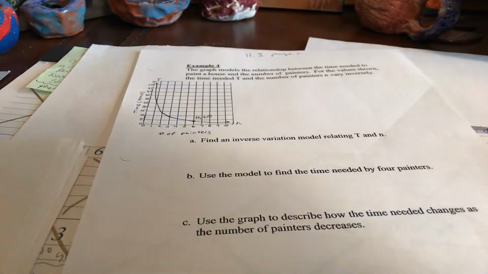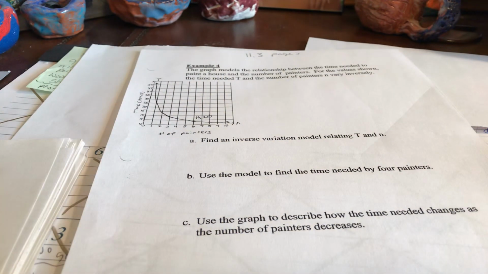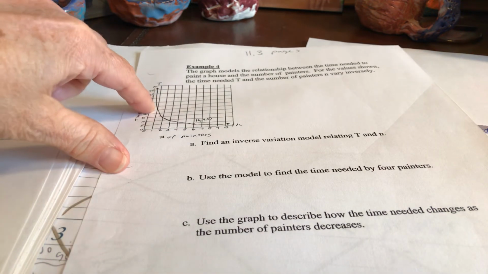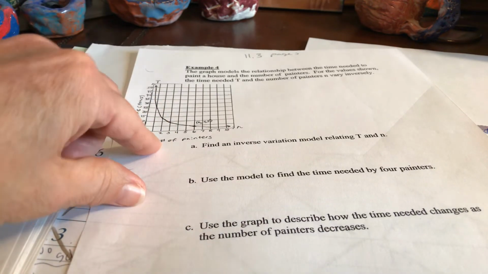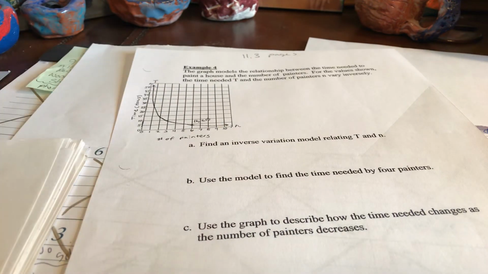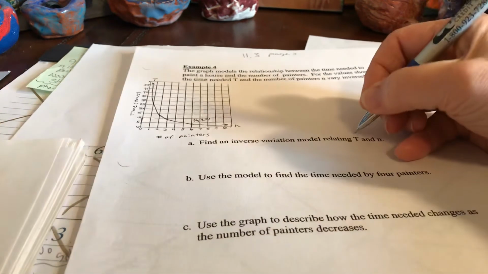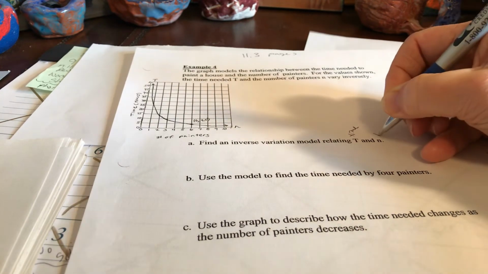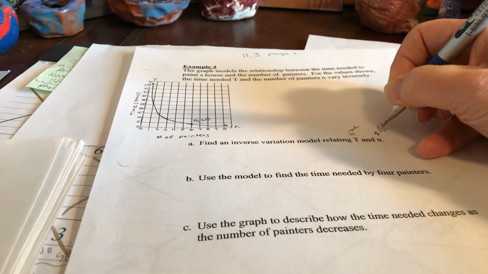You've got a curve coming down. And if you just think about it, if you're talking about painting the outside of a house, the more people you have to help you, the less time it is going to take. That's what's happening here. Time is decreasing as the number of painters is increasing. Find an inverse variation model that relates the time and the number of painters. So we'll say time, number of painters.